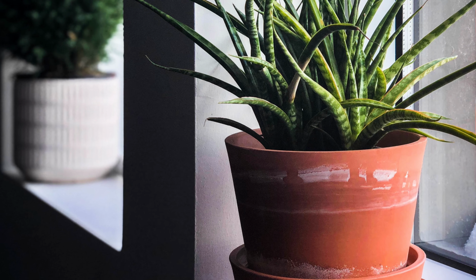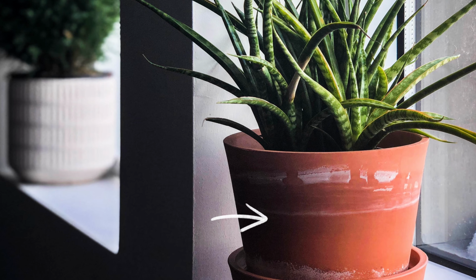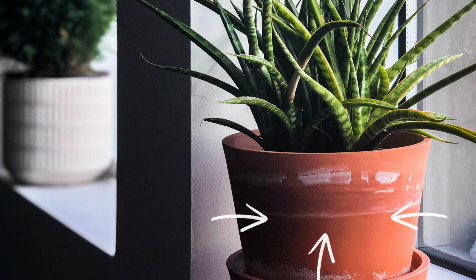For round objects, of course, this isn't a hard line, but will be a gradient of dark tones to midtones to highlights.